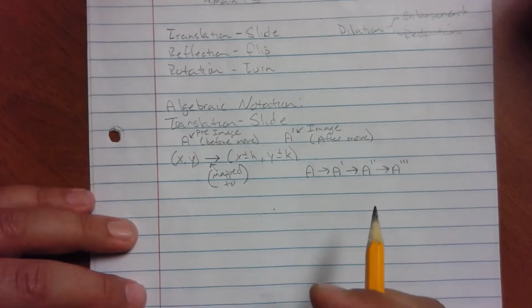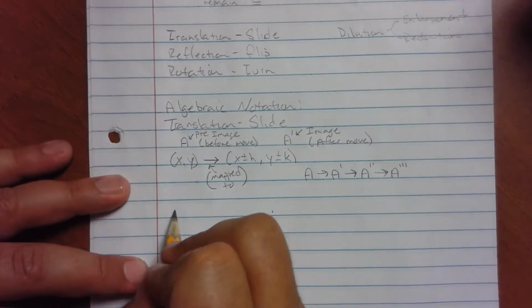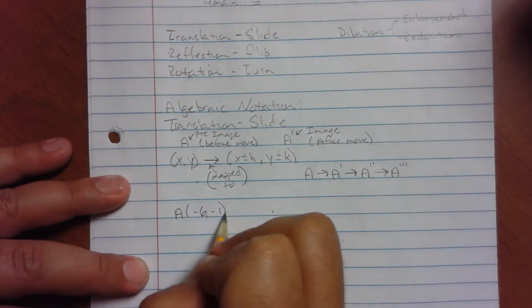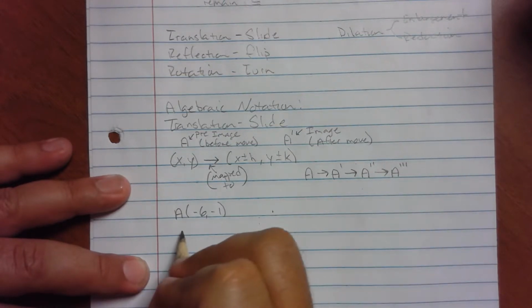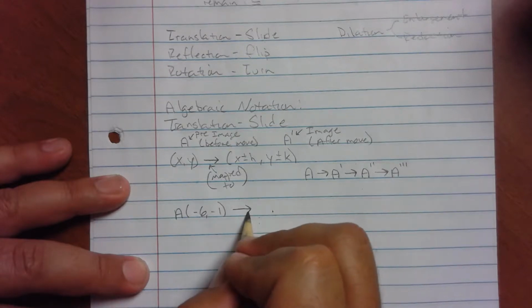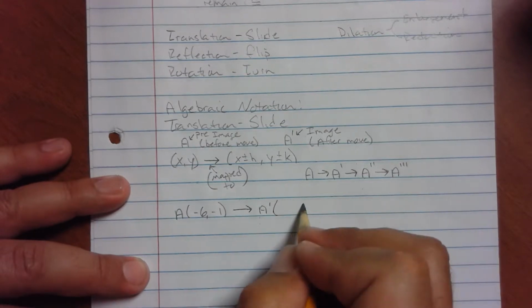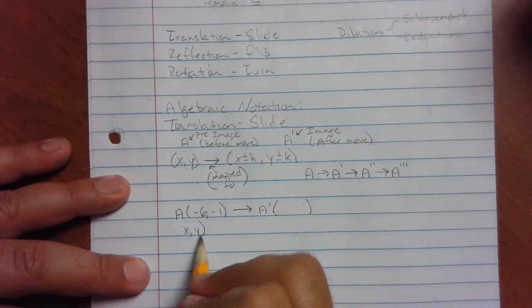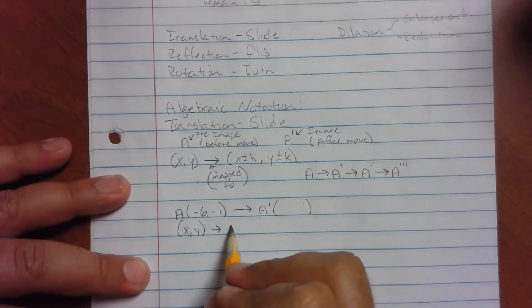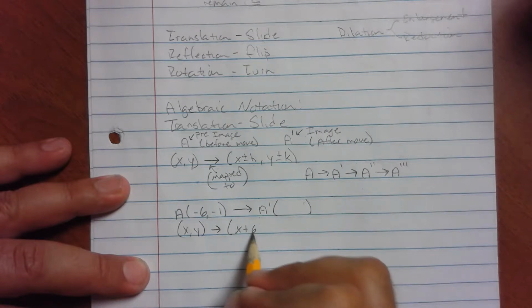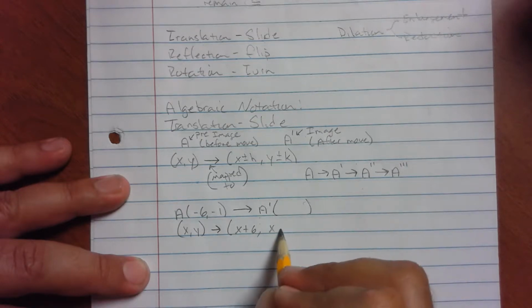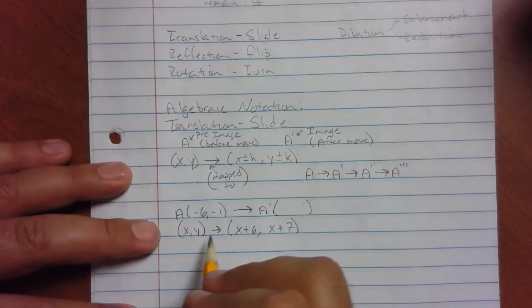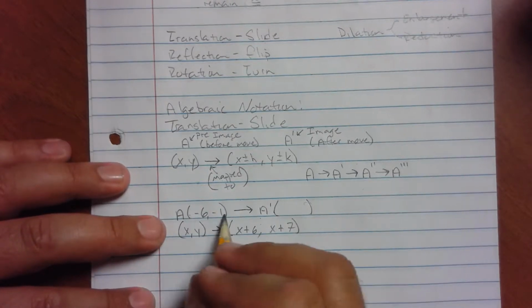So let's try this. I have A, which is at -6, -1, and I want to map A to A prime using this translation rule. X plus 6, y plus 7. So all you're doing is taking your pre-image.